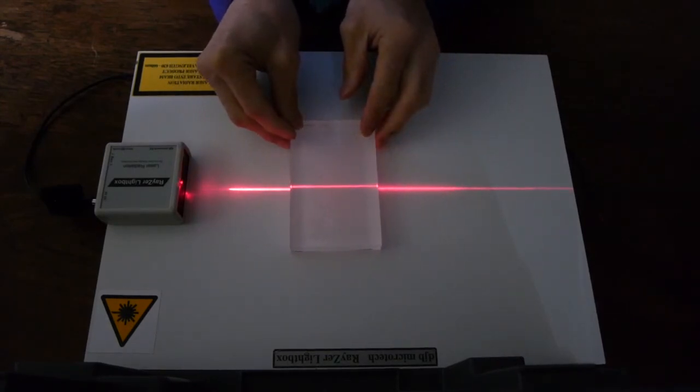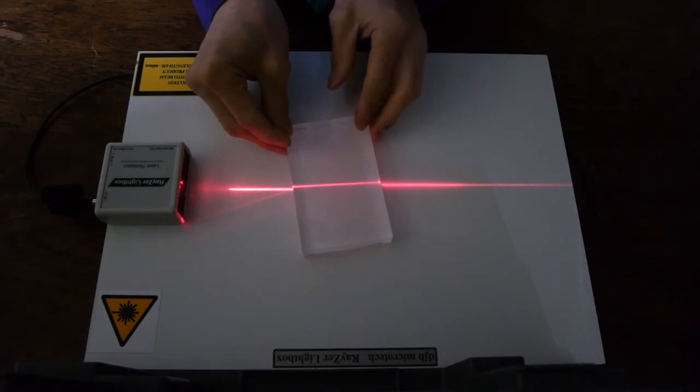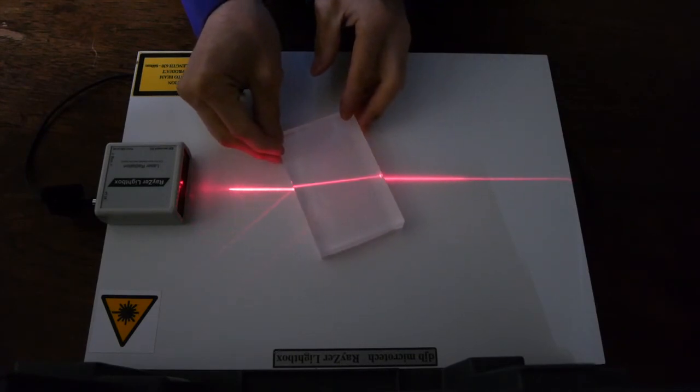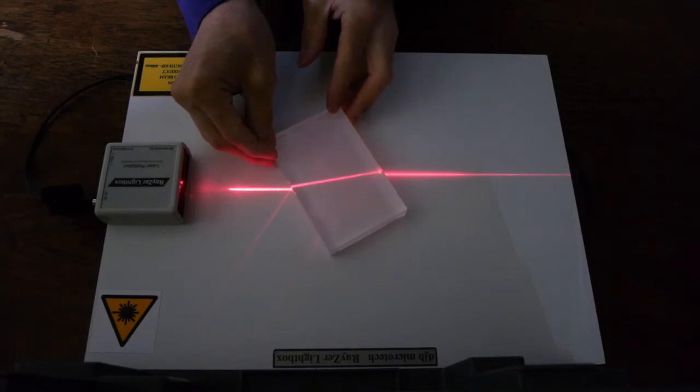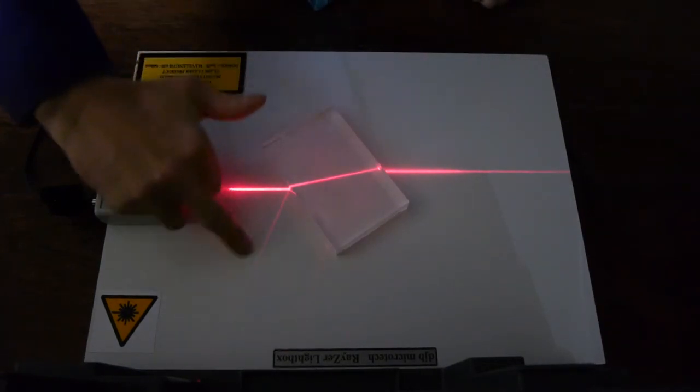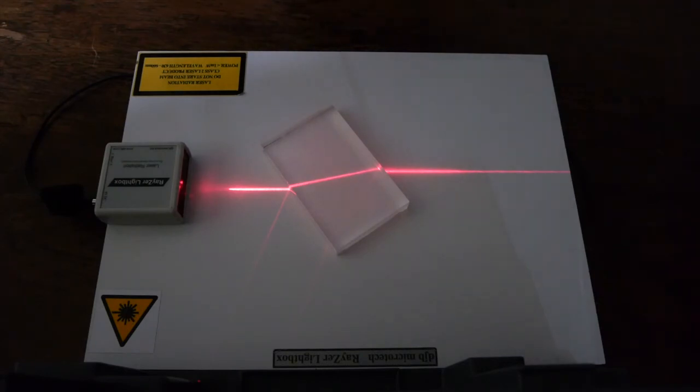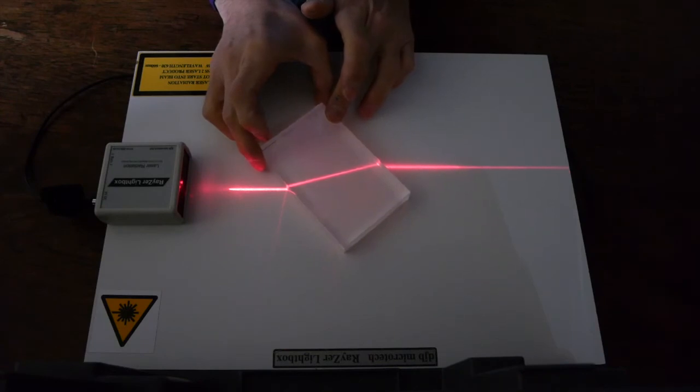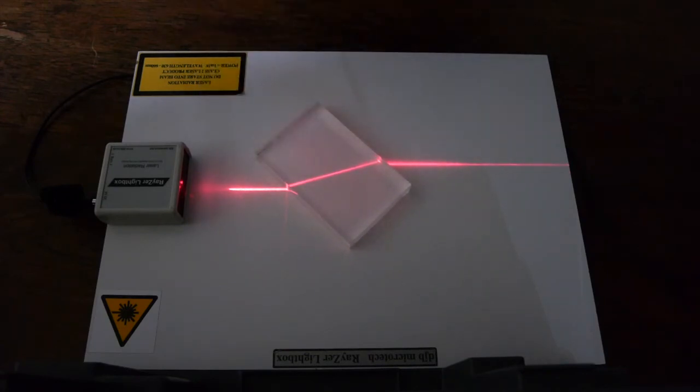But as I turn the block, you'll notice a couple of things happening. Firstly, it's very dim, but you'll see a bit of partial reflection there, so don't forget that. It obeys all the laws of reflection. And you can see where the ray changes direction.